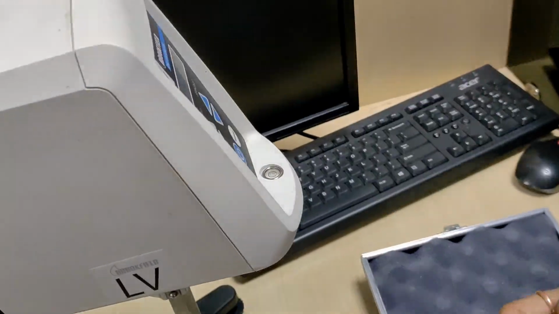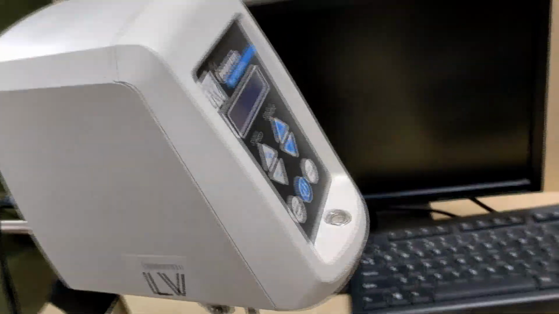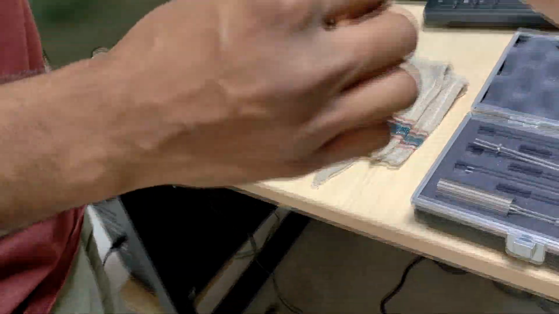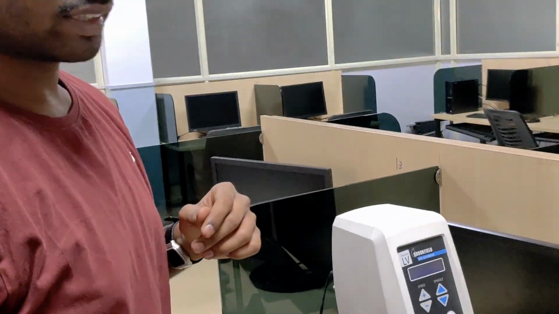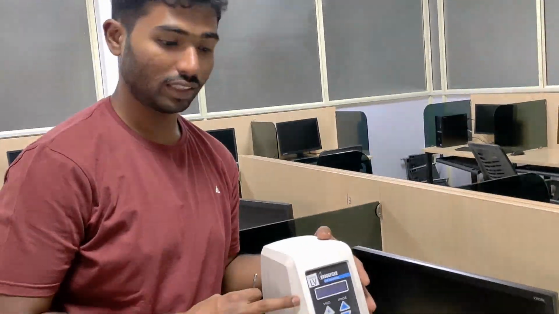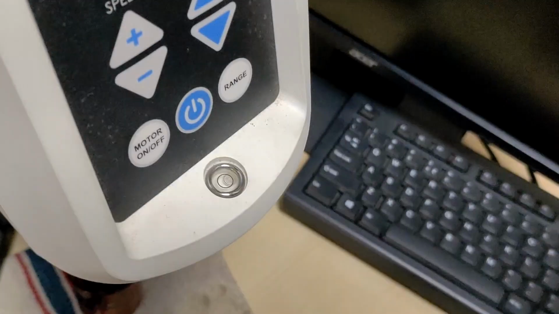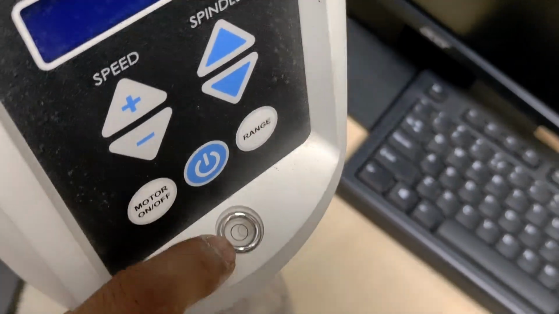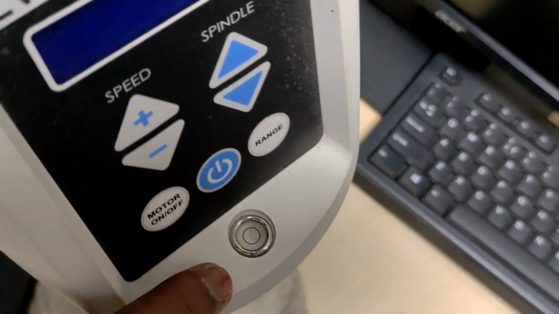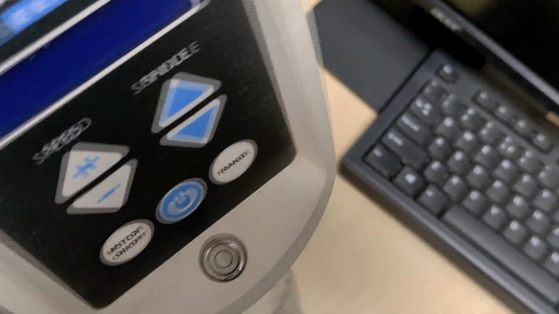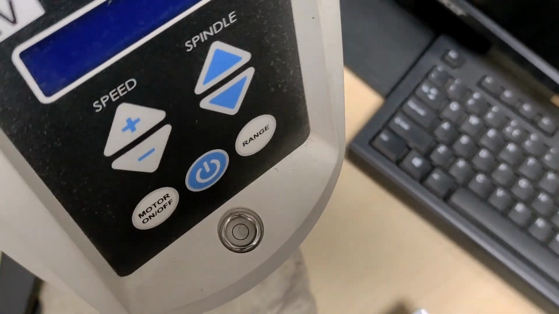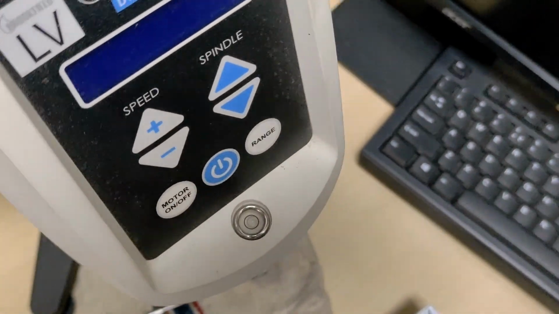So before we connect the experiment, we need to make sure the Brookfield Viscometer is leveled properly. For that, you can see there are two screws here, each one for leveling. There is a spirit leveler here. We need to make sure the bubble is right in the middle, like that.